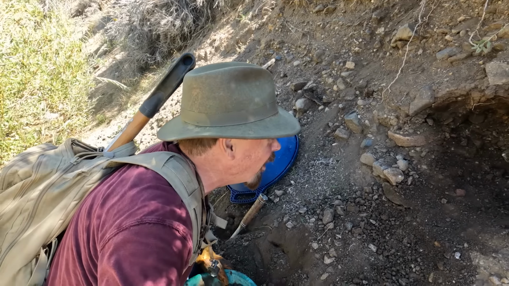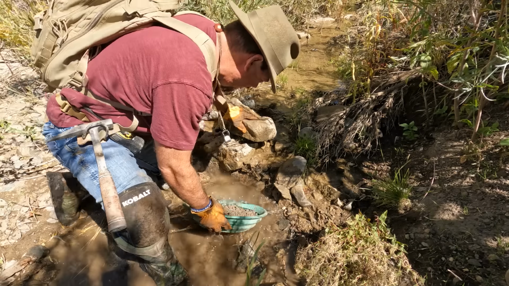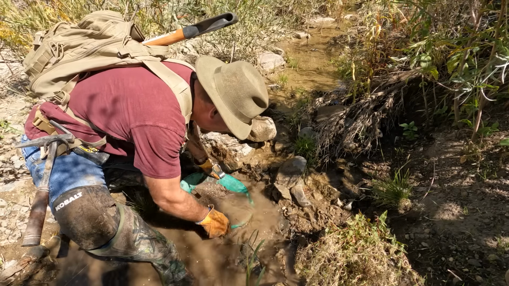All right, let's take this down and pan it. Hopefully I got enough water. Oh, that looks really good. It's all red in there. All right, let's see what we got. Let's see what we got, Bubba.